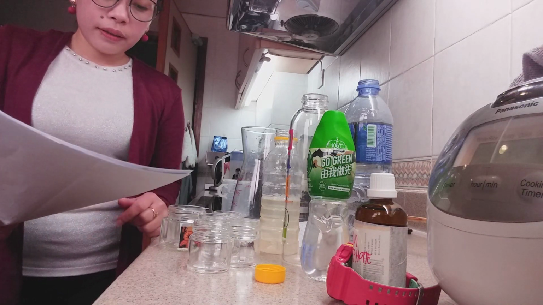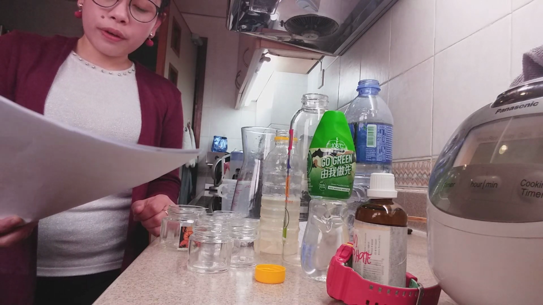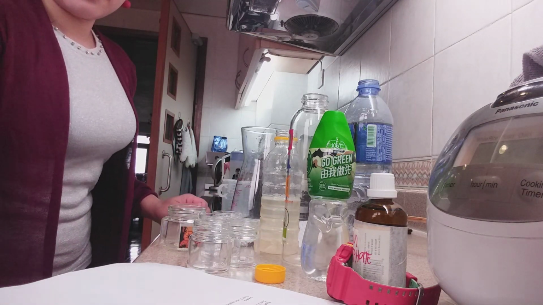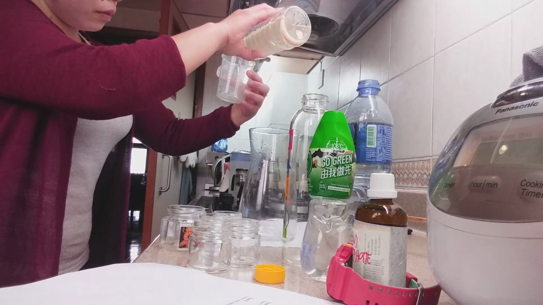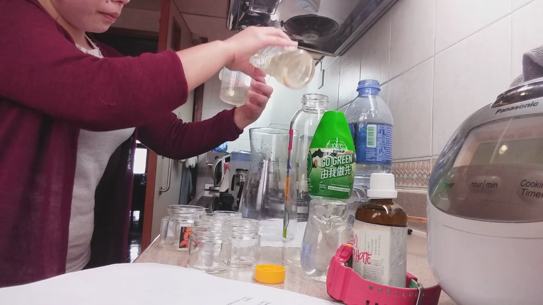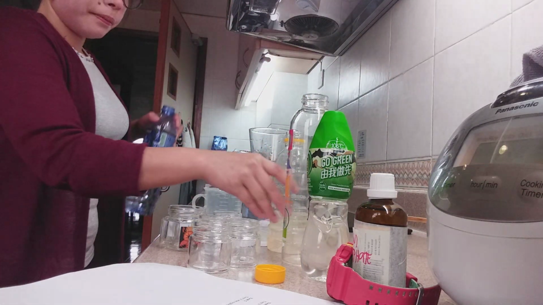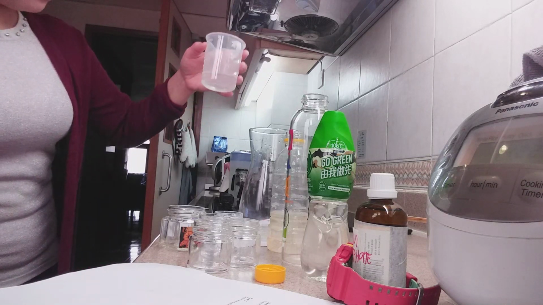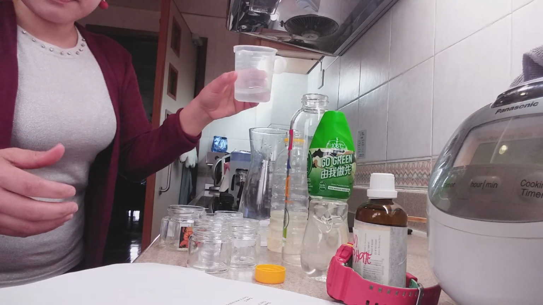And test 4: test 2 was replicated using 35 cubic centimeter of aqueous sodium thiosulfate and 15 cubic centimeter of distilled water.